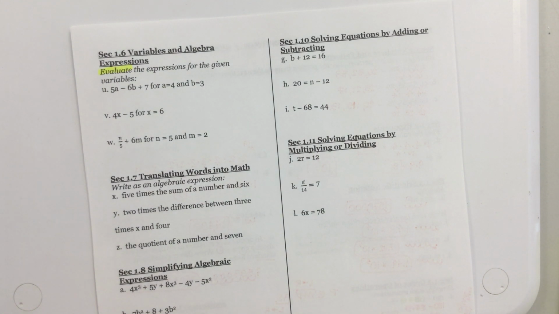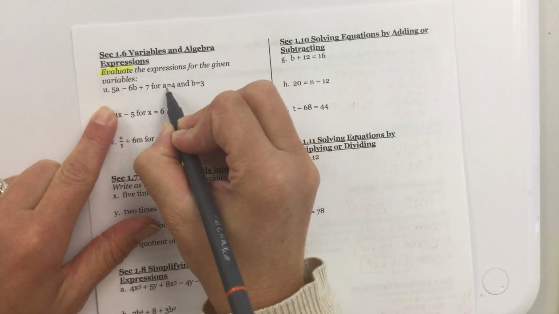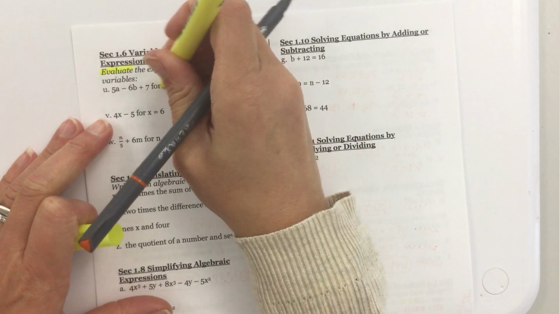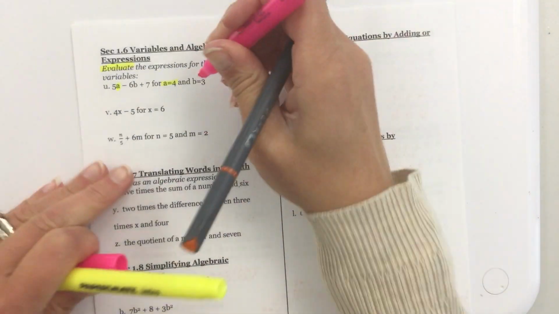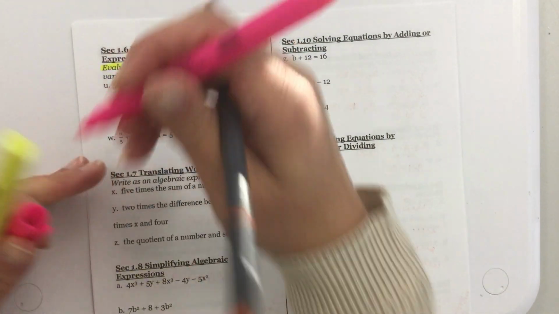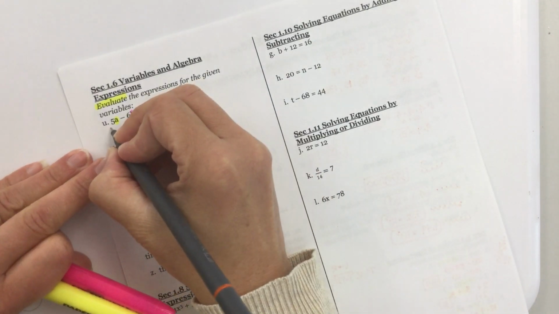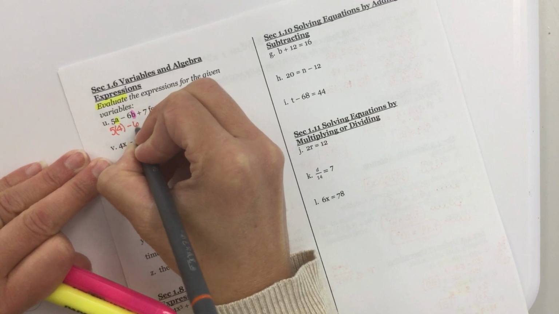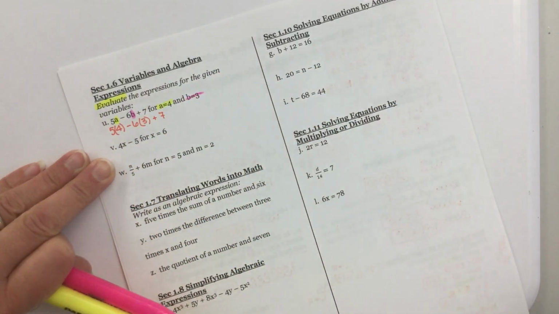So I gave you an expression. An expression has no equal sign, but then I told you what A and B equaled. So A is 4, and B is 3. I encourage you to rewrite the problem with those in there. So this would be 5 times 4 minus 6 times 3 plus 7.